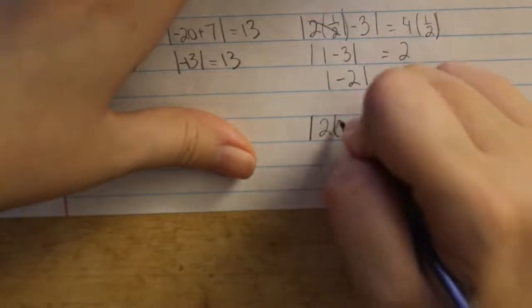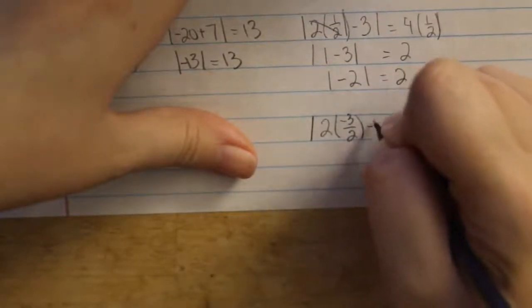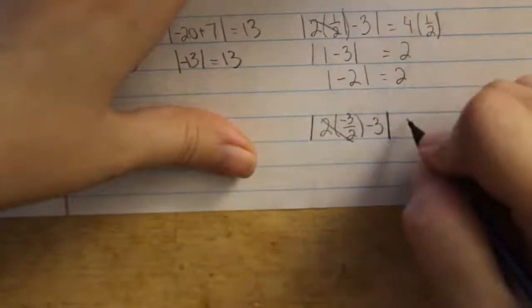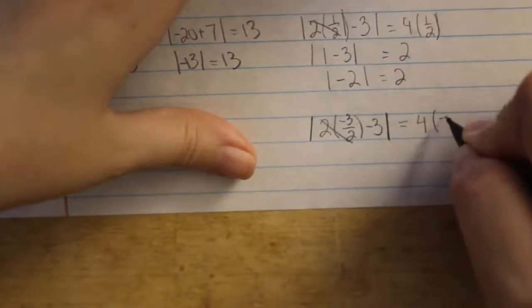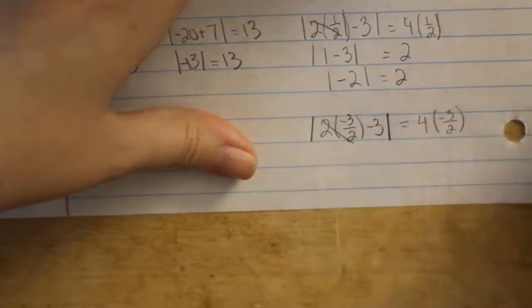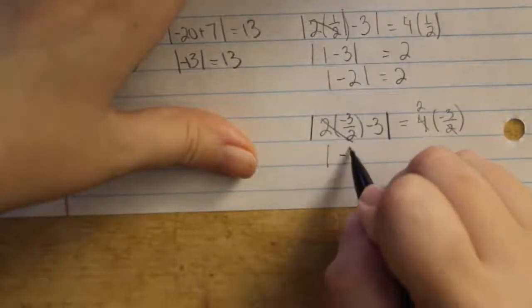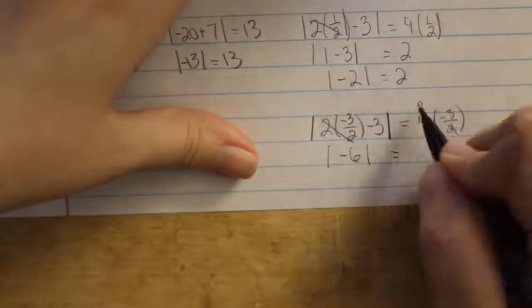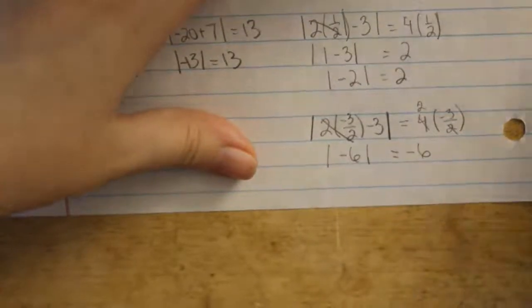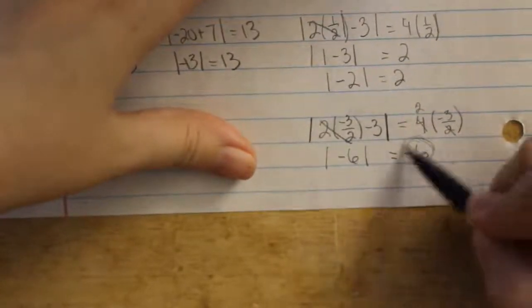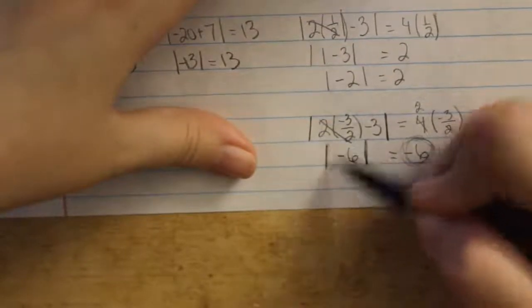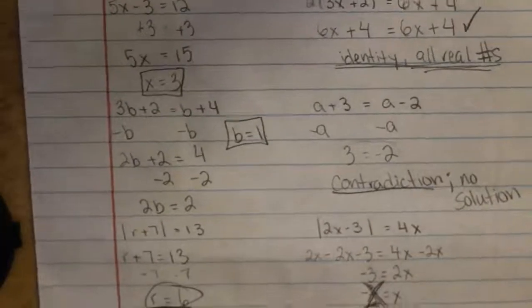So 2 times negative 3/2 minus 3. That's going to cancel out. Equals 4 times negative 3/2. Okay, that's going to become a 2. That's going to cancel out. So here I have negative 3 minus 3, which is negative 6, equals 2 times negative 3, which is negative 6. Okay. I cannot have this happen. I can't have the absolute value of something equal a negative. So this ends up becoming what is known as an extraneous solution. So my only solution to this one is my positive 1/2. Okay, I will see you guys tomorrow with some more review over some of the basics.